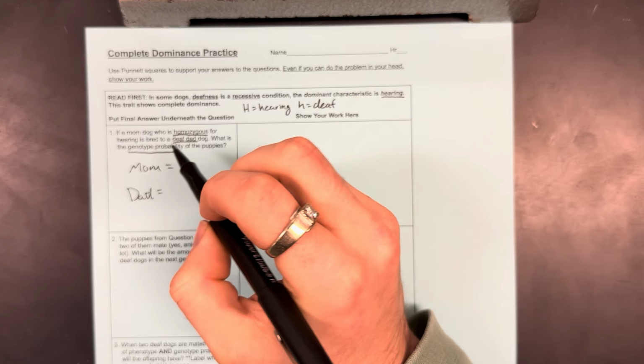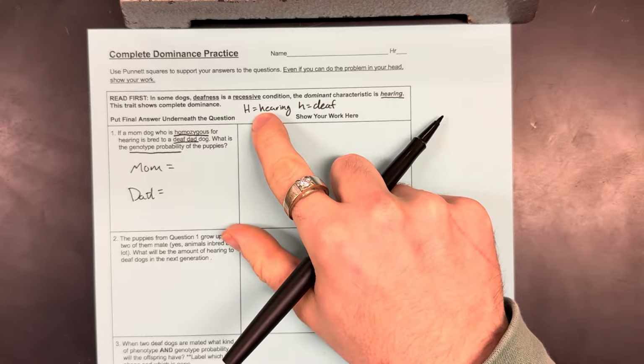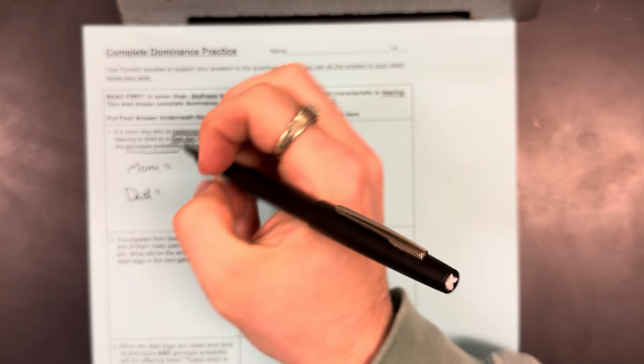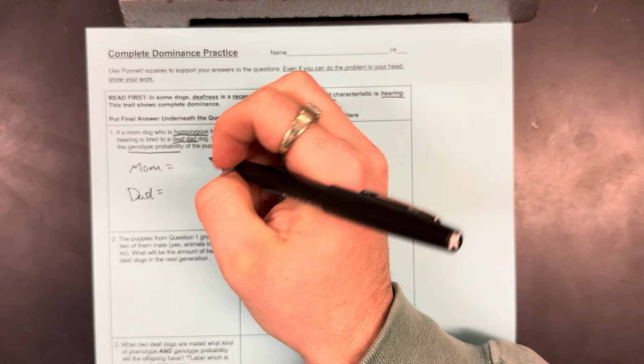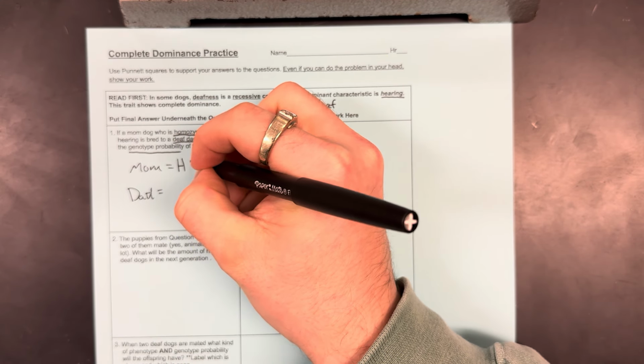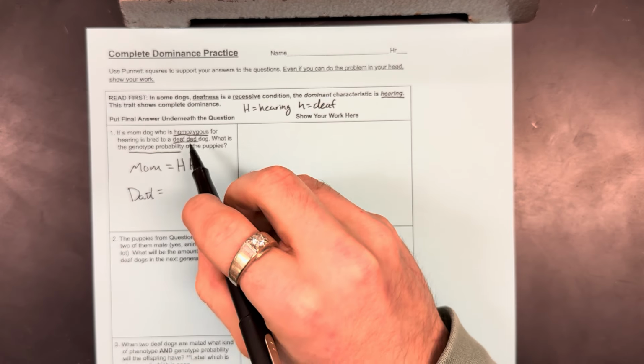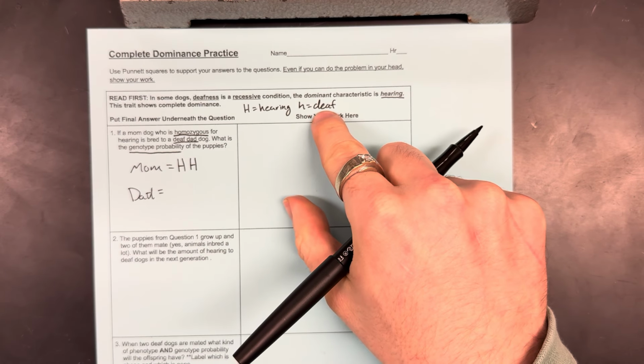Okay, and so we know that the mom is homozygous for hearing. And so we see hearing up here is capital H. And so the mom is going to have, since it's homozygous, two of the same letters. So she's going to have two capital H's. The dad is deaf. And so in order to be deaf, which is recessive, he needs two lowercase letters.